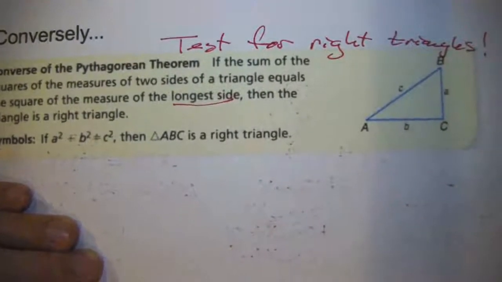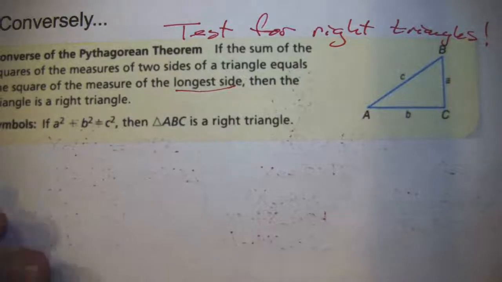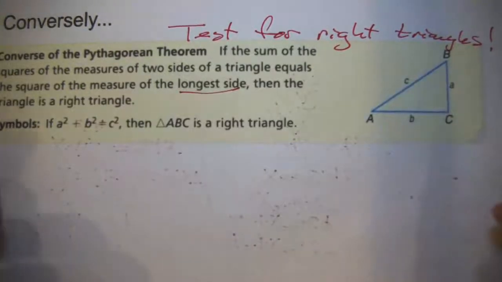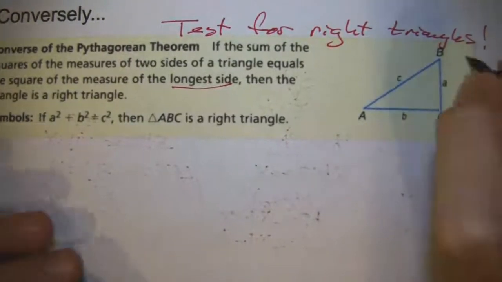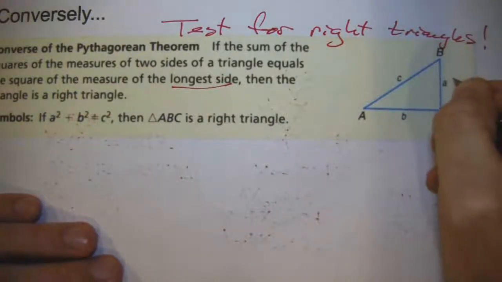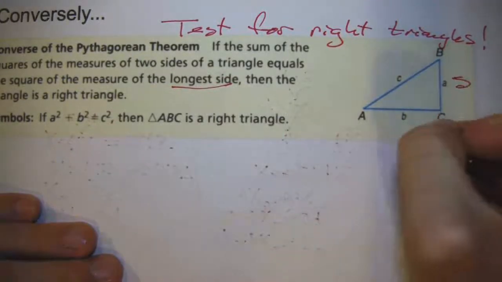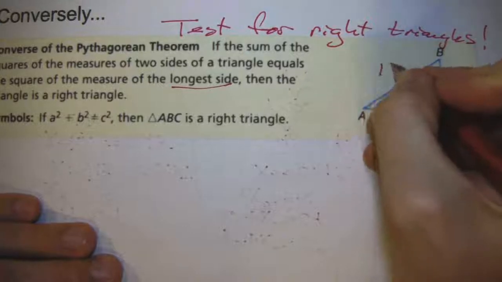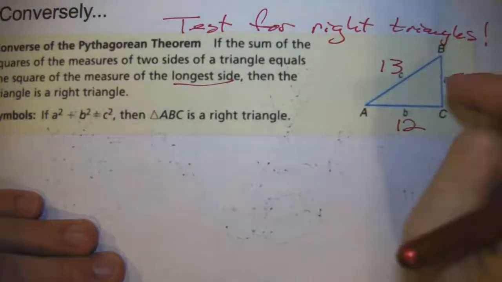Right? That's what we can do with this. So, for example, let's pretend that instead of knowing that it's a right triangle, let's say we had sides, and I'm going to make this up here. How about something like 5, 12, and 13? All right. Is this a right triangle?